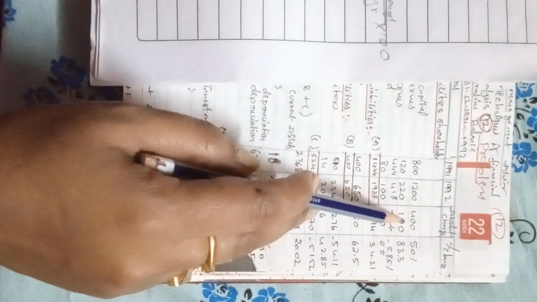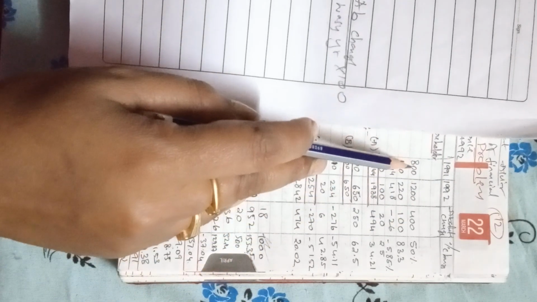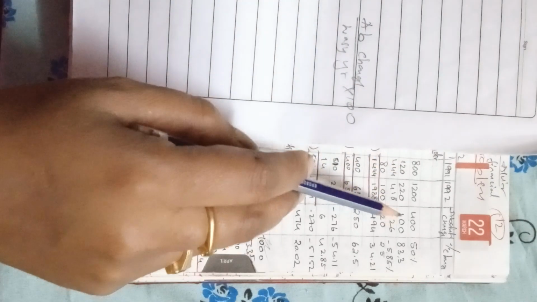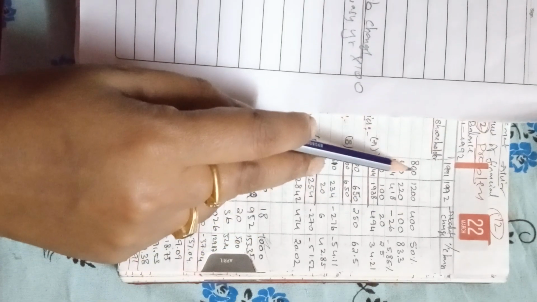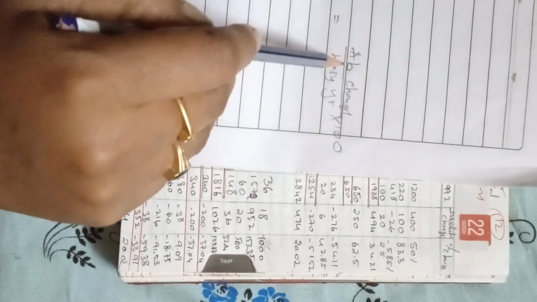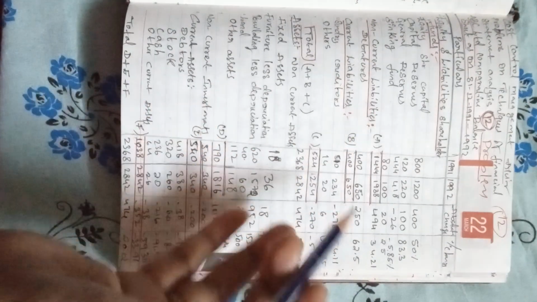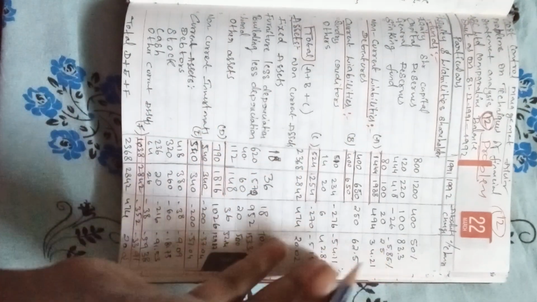The change is 400, so 400 divided by the base year, which is the same as last year, 800 into 100. This formula we will apply to get the percentage change.